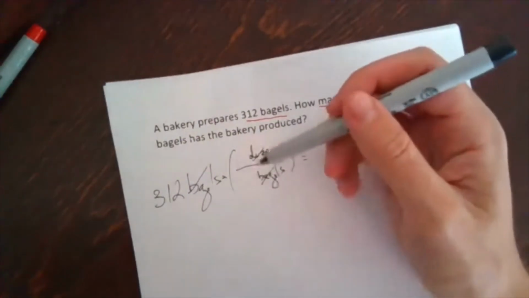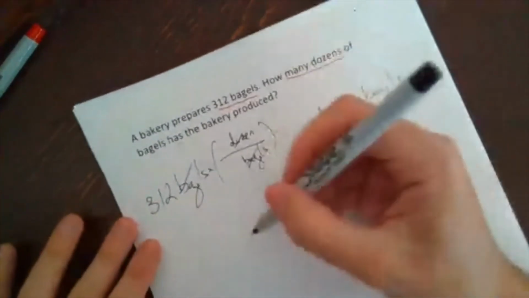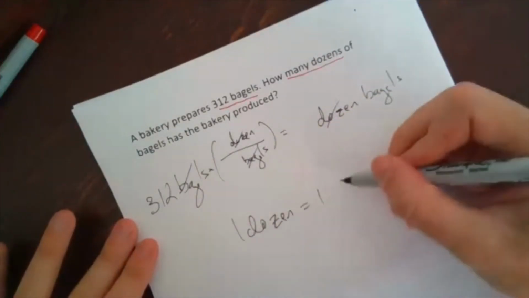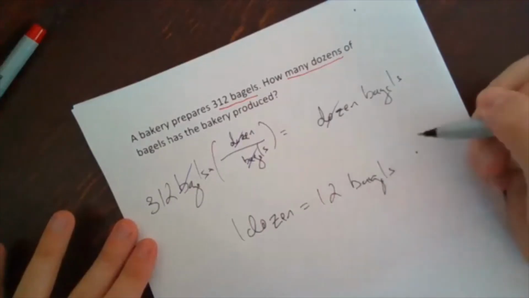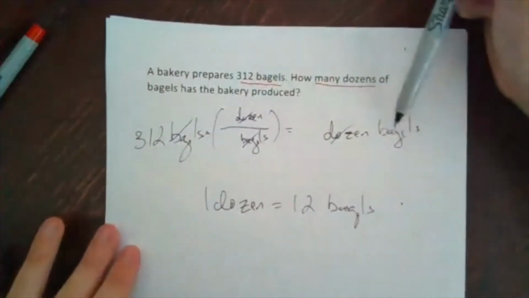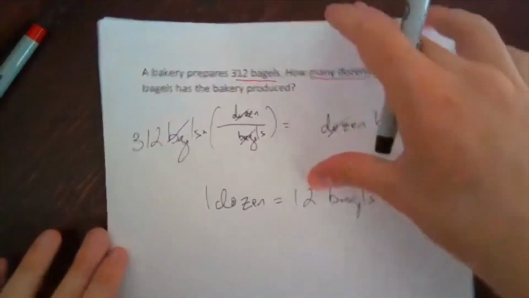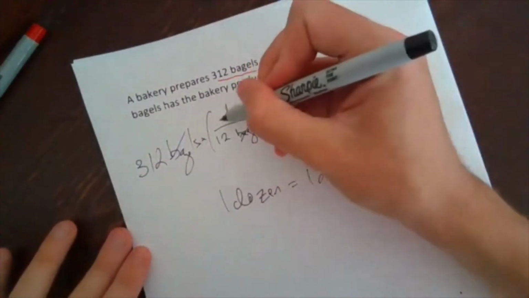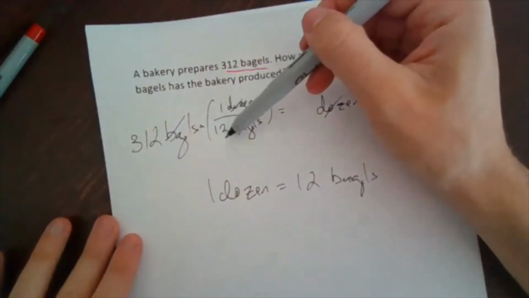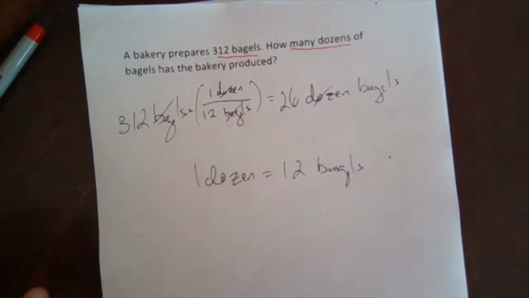So the question is, what is the definition or the conversion between dozens and bagels? And we know this is just based on the definition of a dozen. 1 dozen is 12 bagels. And so we can see that what we're doing is changing from counting individual bagels to counting bagels by group. The conversion factor there is going to be a question of how big is your group. It is 12 bagels for every 1 dozen. So we're going to do 312 times 1 divided by 12, which gives me 26 dozen bagels.